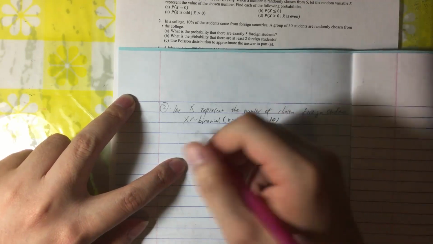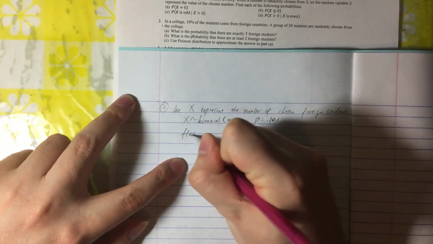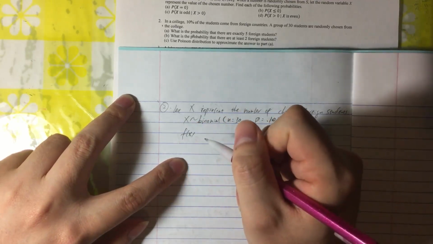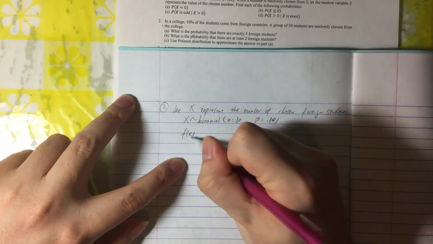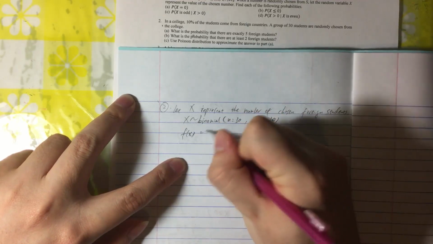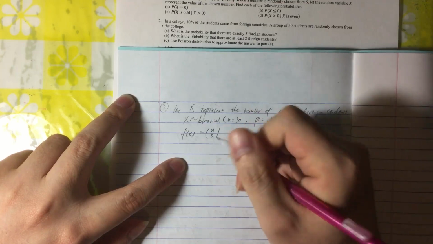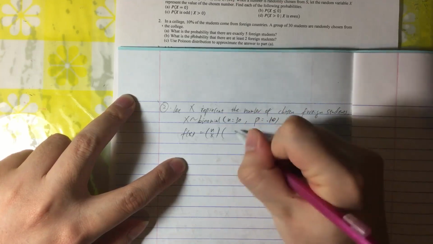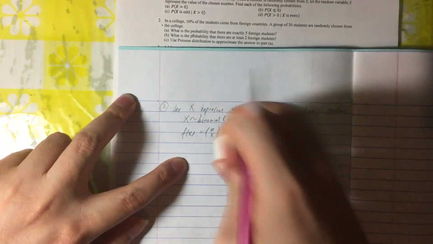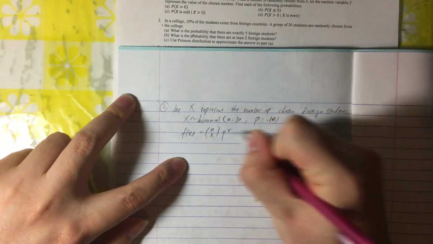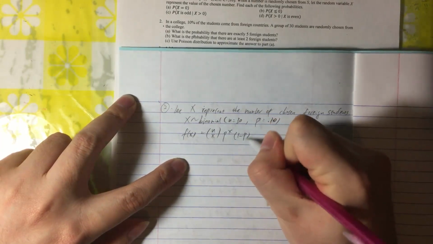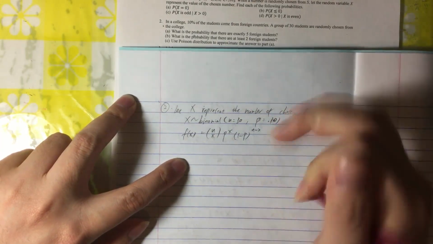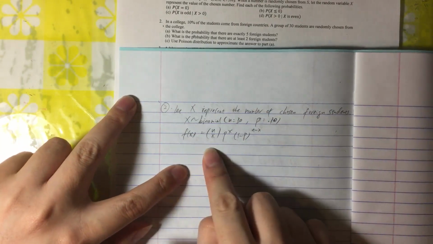Next, write down the formula. The probability function for a binomial distribution is n choose x, times p to the power of x, times 1 minus p to the power of n minus x. That's the probability function for the binomial distribution.